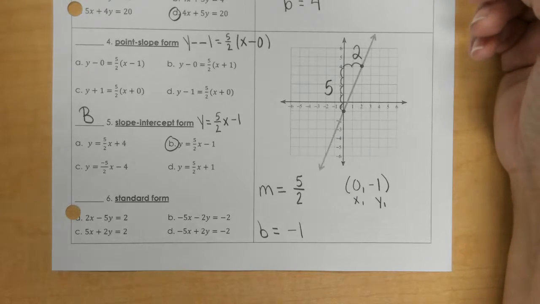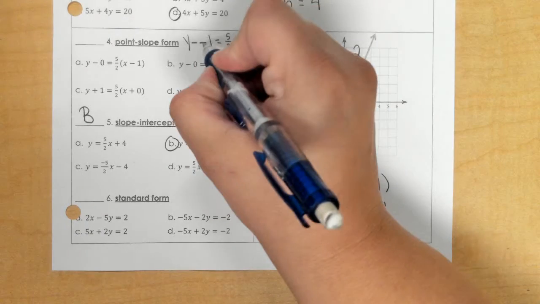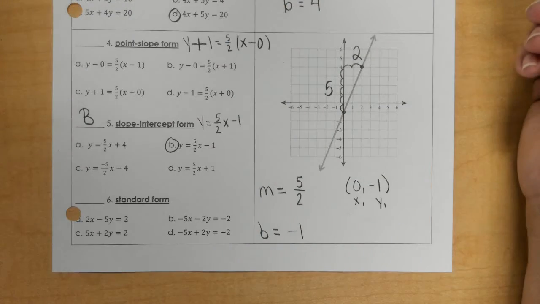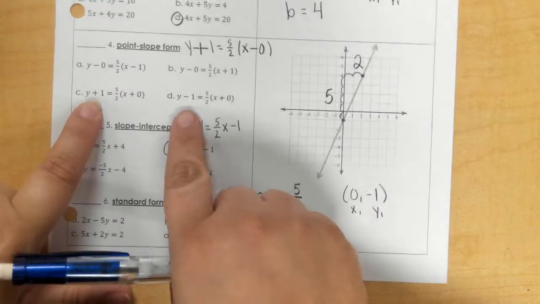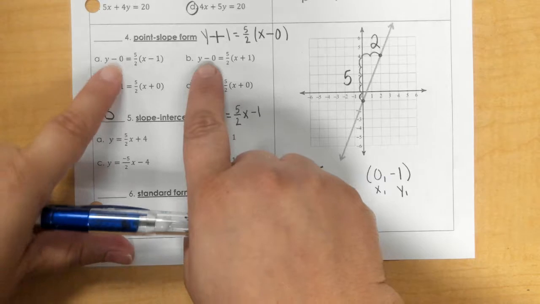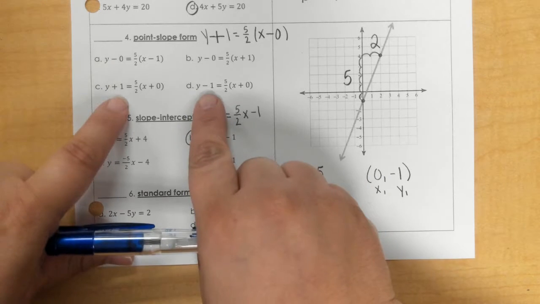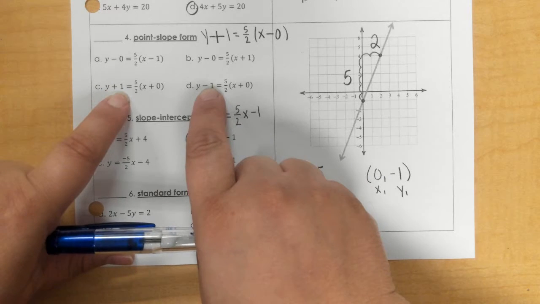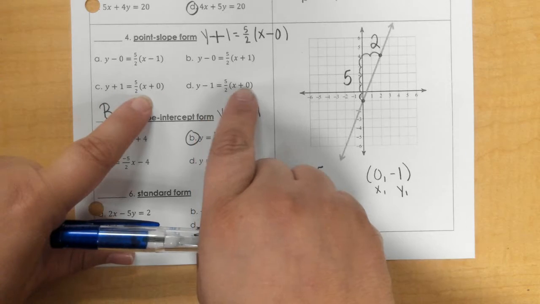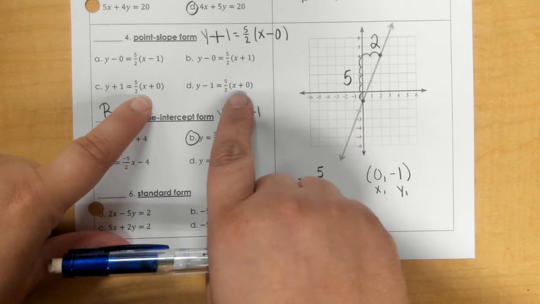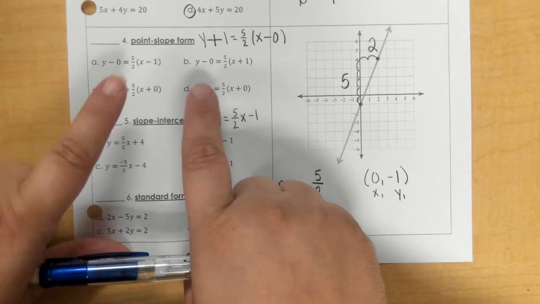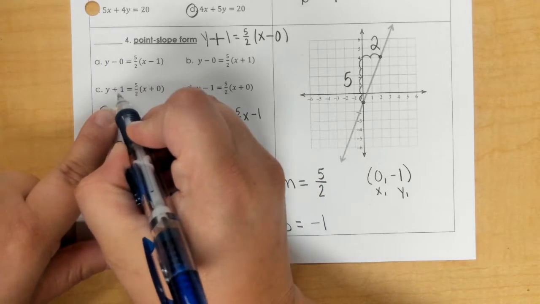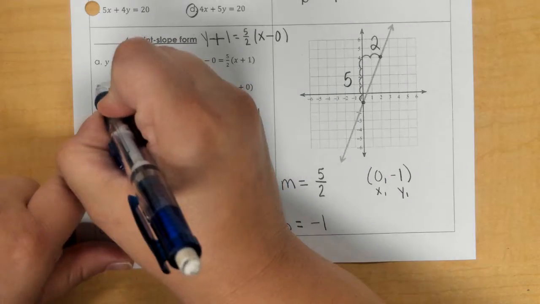Let's change that double negative to a positive. We're looking for y plus 1 right here. Here are our two options because this one has zeros, that can't be it. We got a plus 1 and a minus 1, 5/2 x plus 0. They did plus instead of minus, that's totally okay. But we have to go with the y plus 1 because we had that double negative.